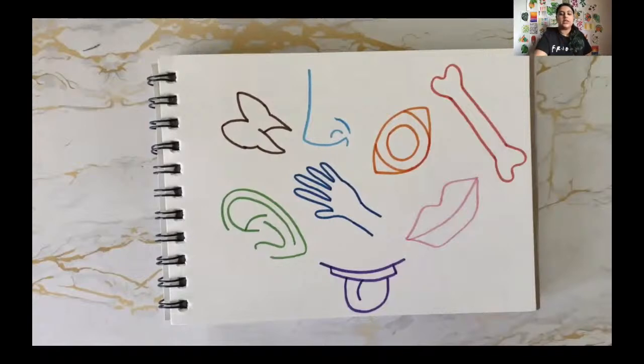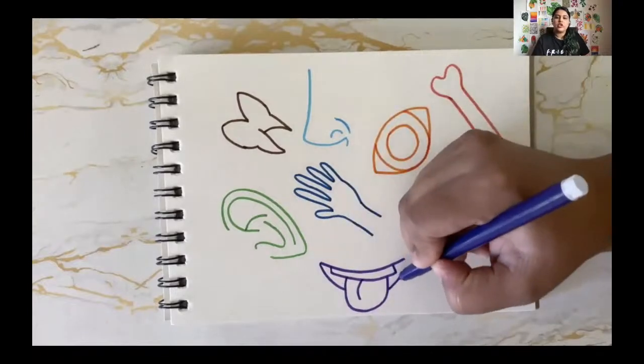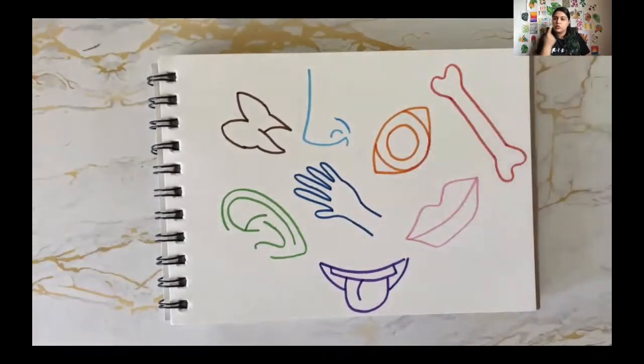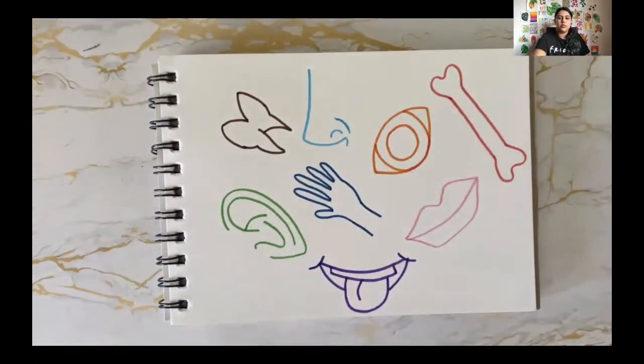And in order to complete the mouth, we'll do a curve in the back. And to make it look like the person is smiling, we'll do two curves like this on the side and on the side. Now there we go, we have our mouth with our tongue outside.